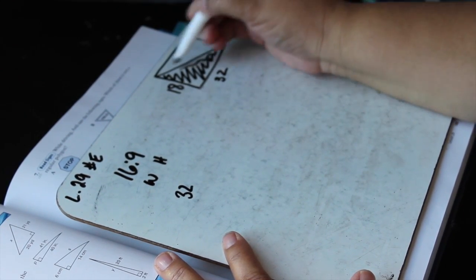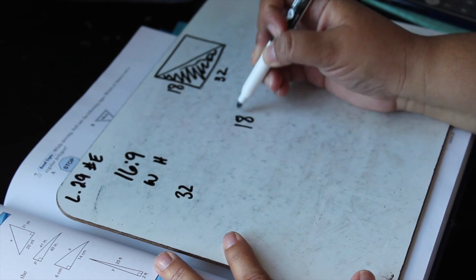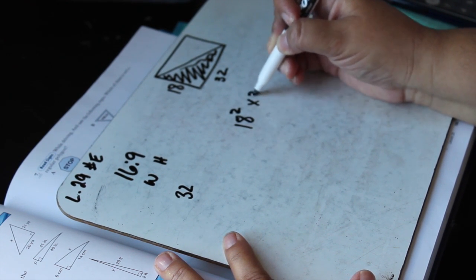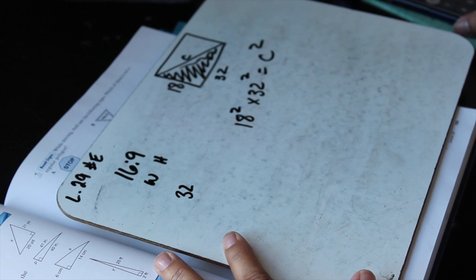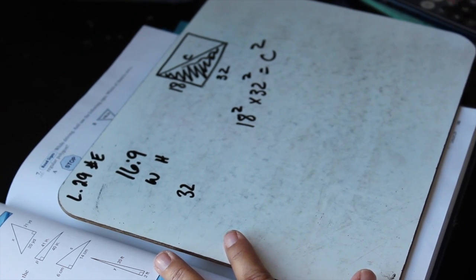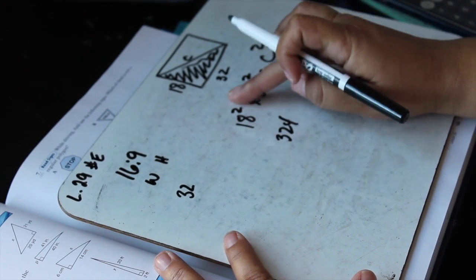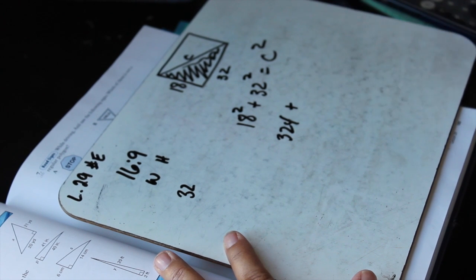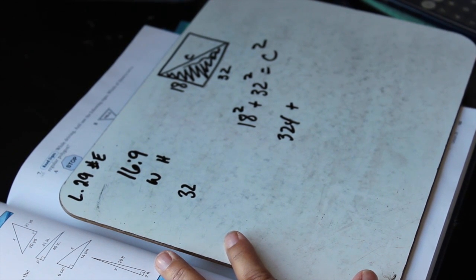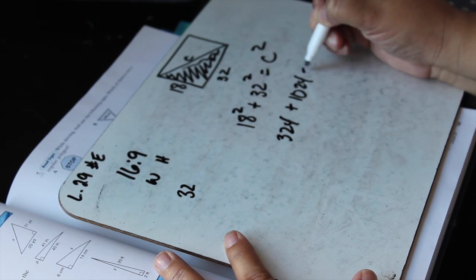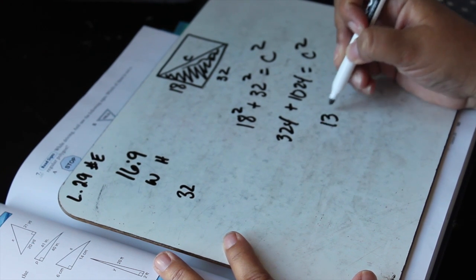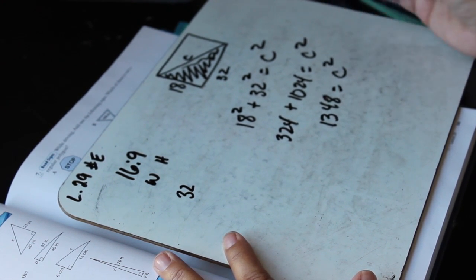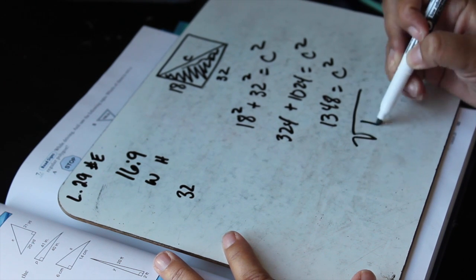Now we can find out what this hypotenuse is over here. So 18 squared plus 32 squared equals this hypotenuse, c squared. Let's go ahead and do the math on that first. 18 squared is 324, and it's not times, sorry, it's plus. Plus 32 times 32 is 1024 equals c squared. So we add those two together and we get 1348 equals c squared. But we can't leave it like that. We have to do the square root of 1348.